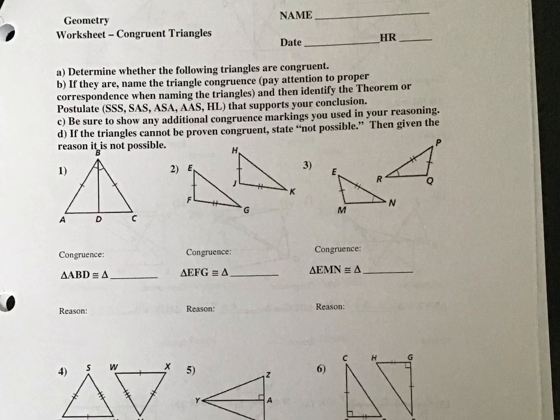Determine whether the following triangles are congruent. If they are, name the triangle congruence. Pay attention to proper correspondence when naming the triangles. So that's where we talk about that congruent statement. Make sure that your angles and your sides are all lined up correctly.